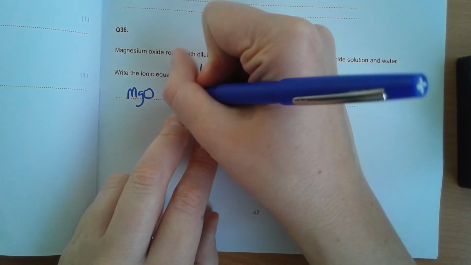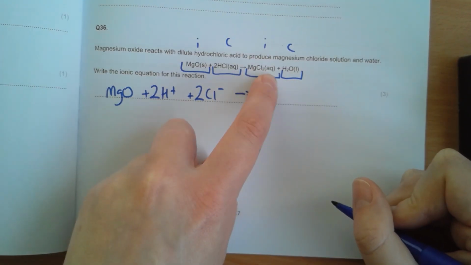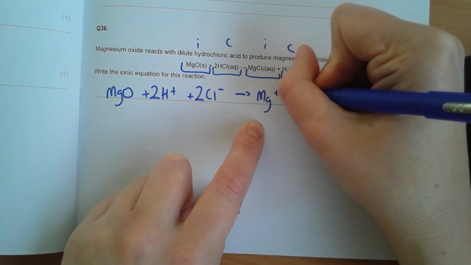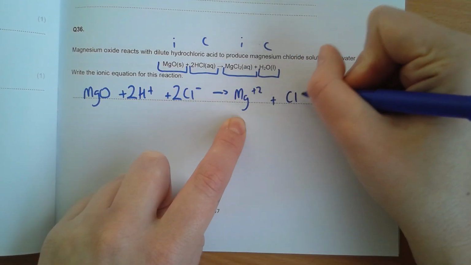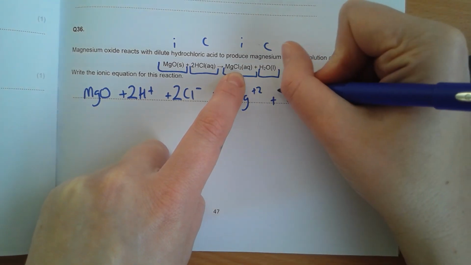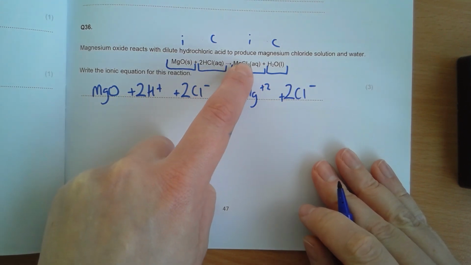The big 2 refers to the H and to the Cl. I get to the other side, it's ionic, and this time it is aqueous, so it will split into ions. Magnesium's in group 2, it's got a +2 charge. Chlorine's in group 7, it's got a -1 charge. There are 2 chlorines, so I put the 2 before the chlorine. I'm not going to put it in front of the magnesium because the 2 is not with the magnesium.